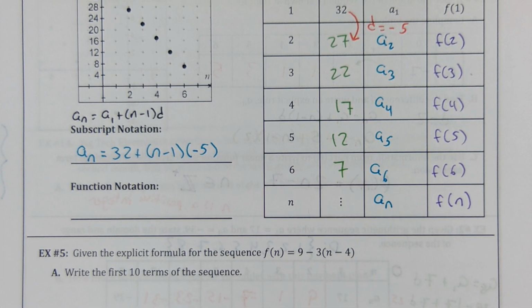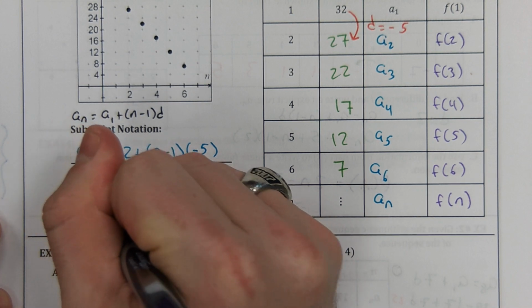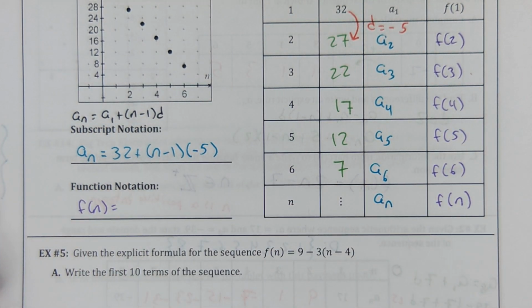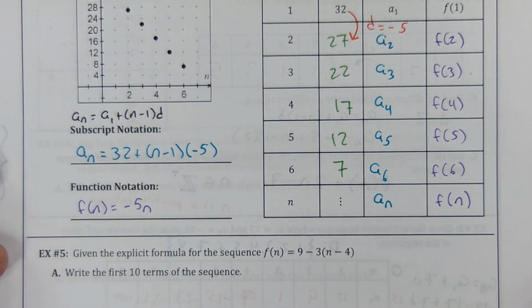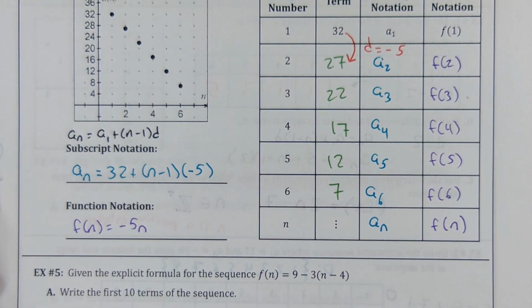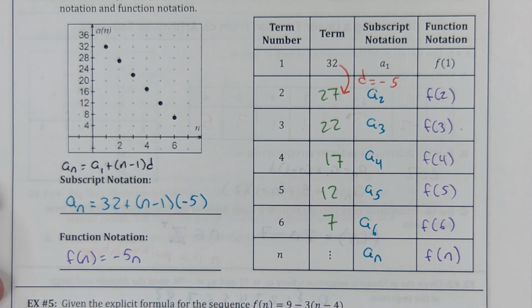Function notation. That'll be the purple one. F of n equals, our common difference acts as our slope, -5n. Sure would be nice if I knew what a sub 0 would have been.